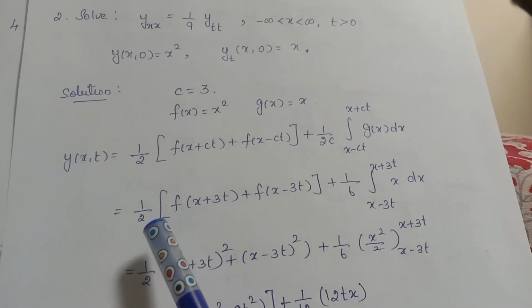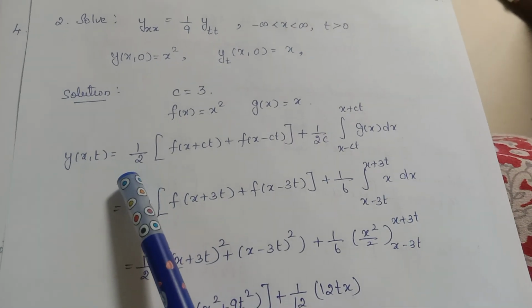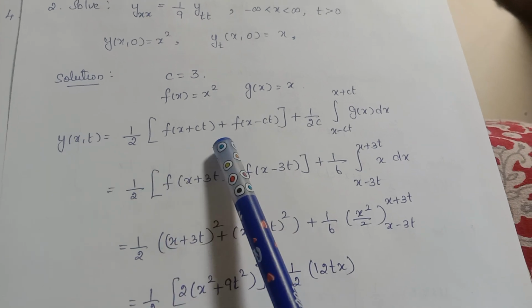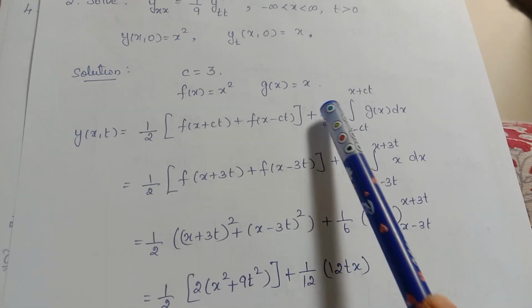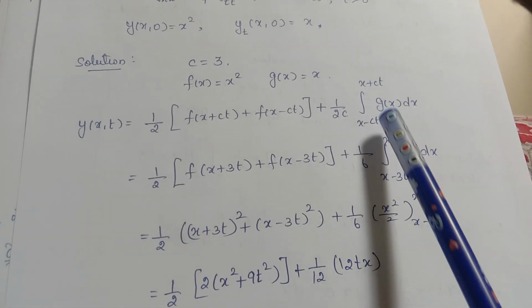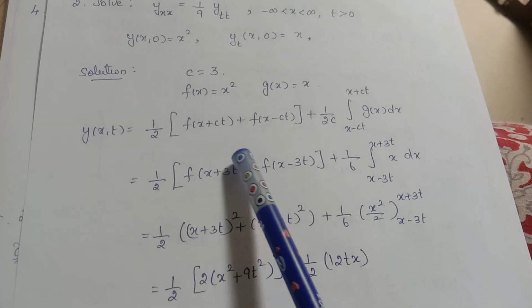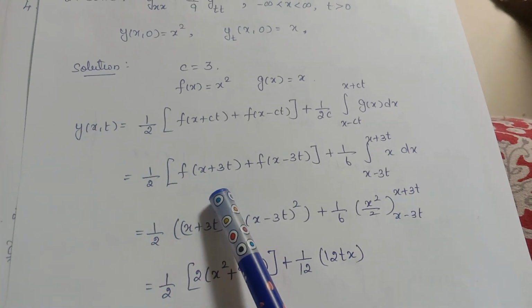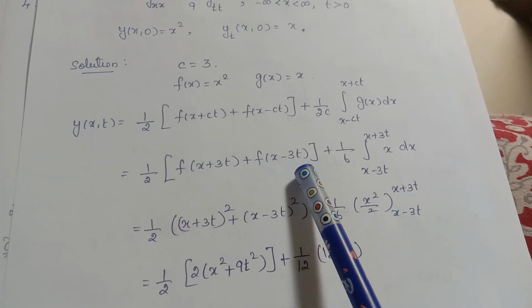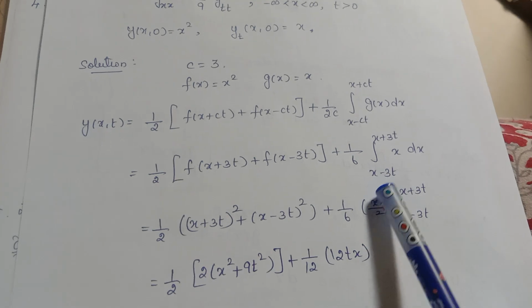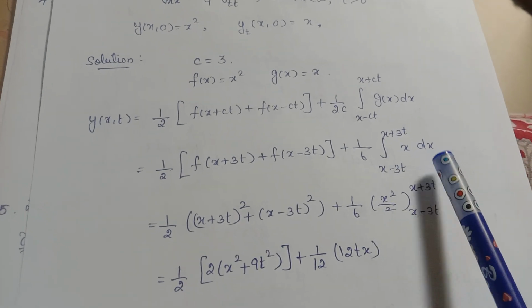So let us substitute directly in the formula. y of x comma t is given by 1 by 2 into f of x plus ct plus f of x minus ct plus 1 by 2c into integral x minus ct to x plus ct g of x into dx. Let me substitute the value for c. So f of x plus 3t plus f of x minus 3t plus 1 by 6 into integral x minus 3t to x plus 3t x into dx.